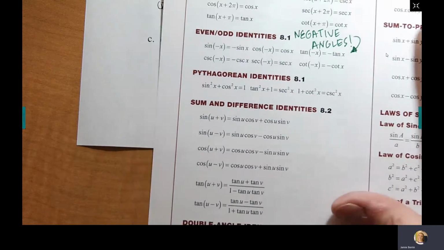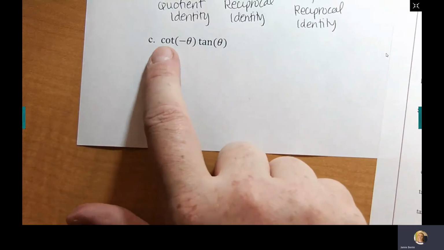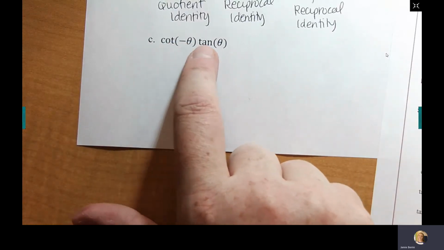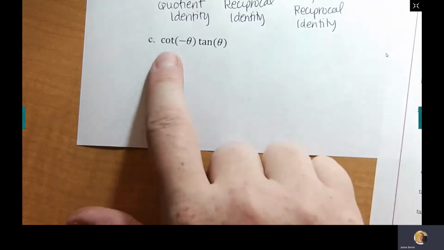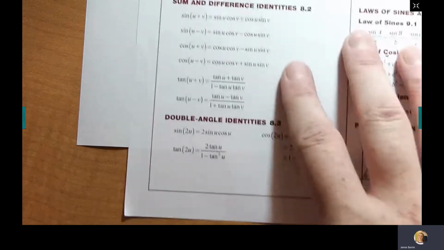All right, so our trig function here with a negative angle is cotangent. So we have cotangent of negative theta times tangent theta. Now already I can think in my head, okay, cotangent and tangent are reciprocals of each other, so I may have to use something to do with that. But let's take care of that negative angle first.